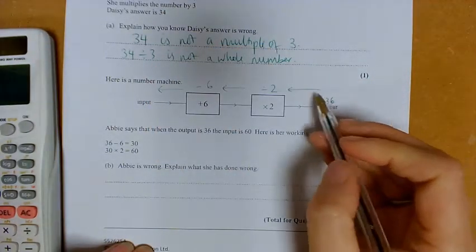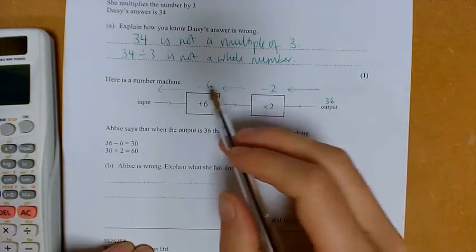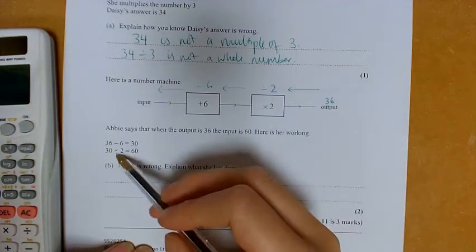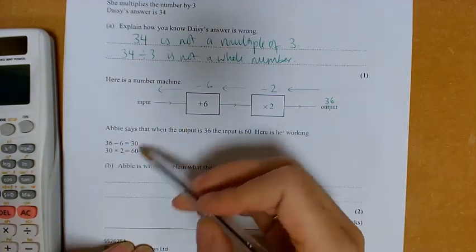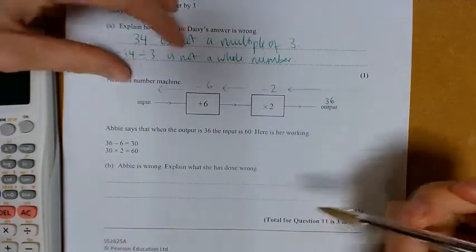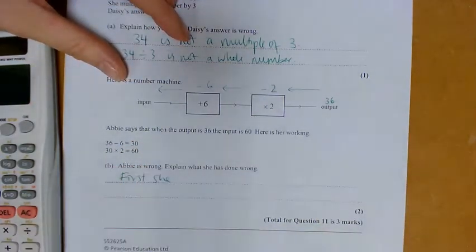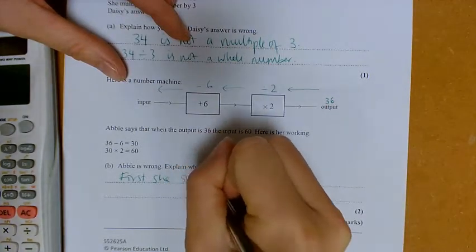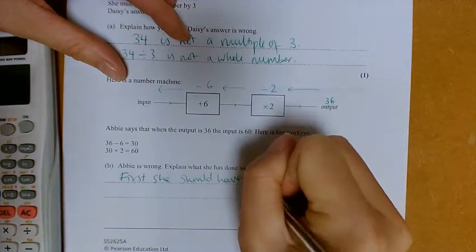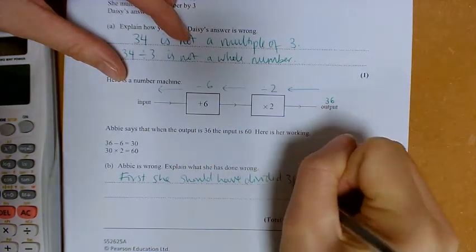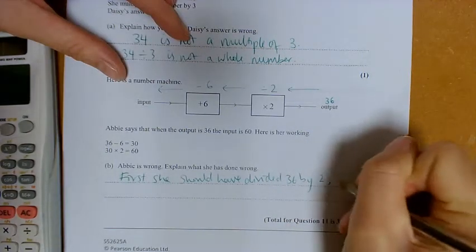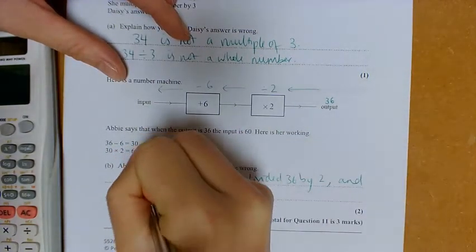So if we did that, 36 divided by 2 is 18, take away 6 is 12. So she should have divided by 2, and she also should have done it in the other order. So we can say first she should have divided 36 by 2 and then subtracted 6.